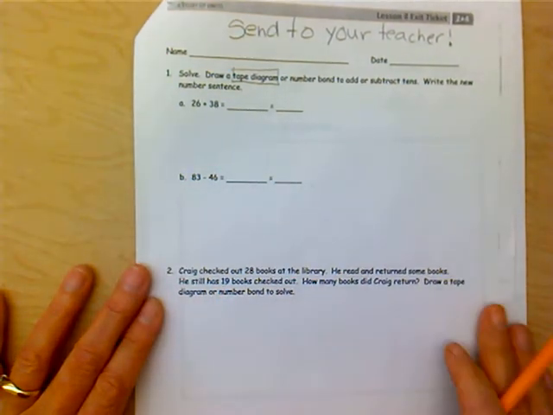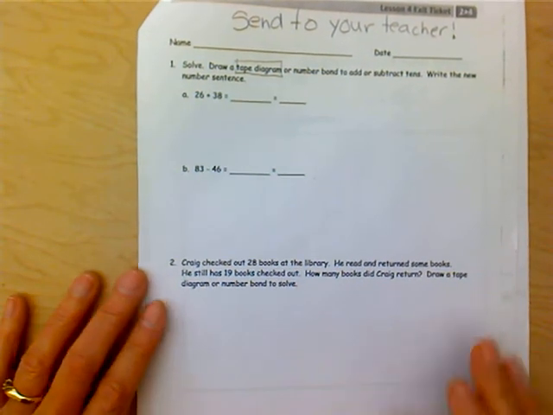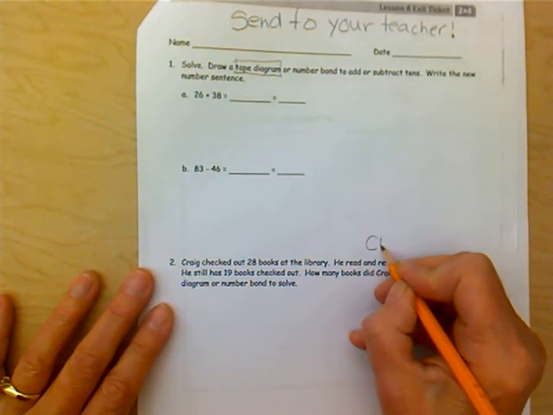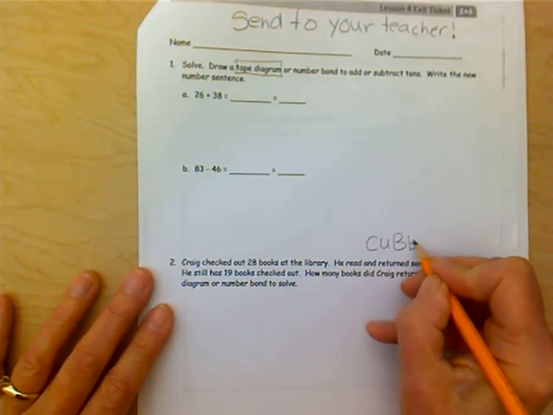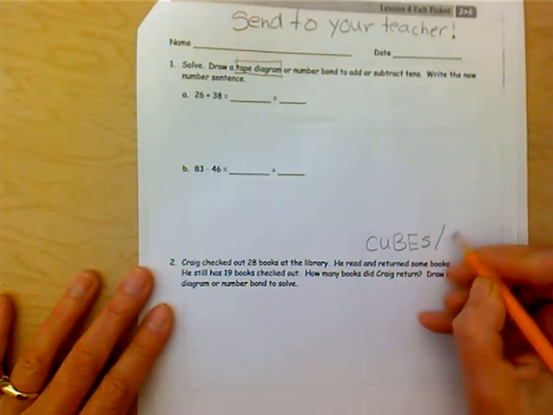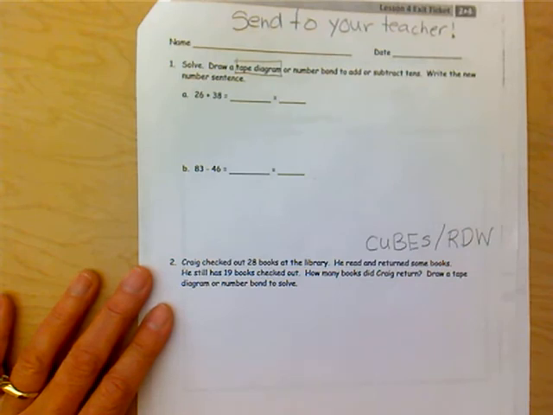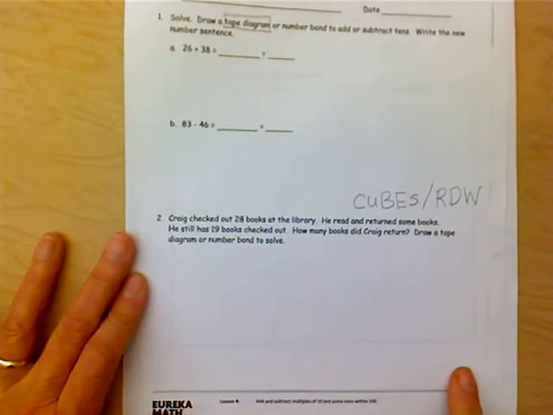And of course, number 2, you have a word problem. You're going to need to read that word problem. You're going to need to use cubes. And you're also going to need to use read, draw, and write. I will expect a word answer as well.